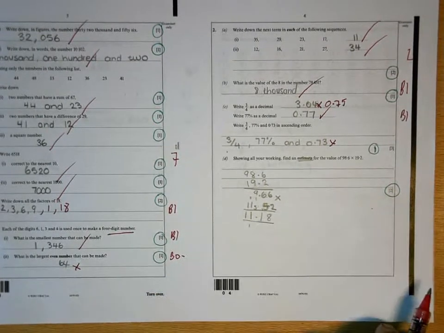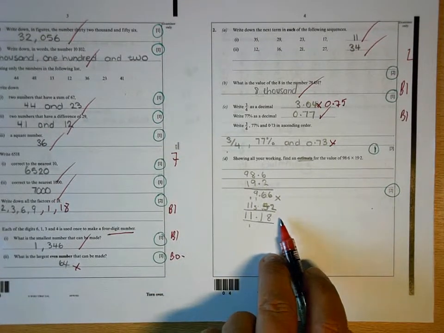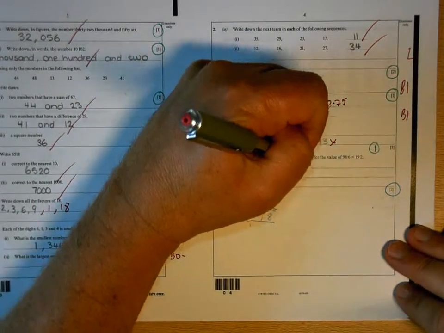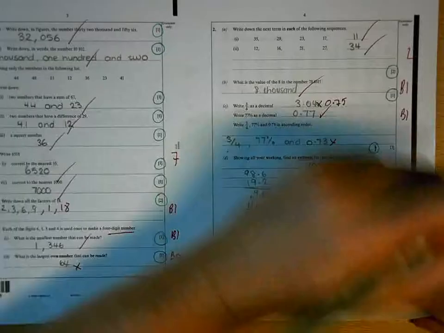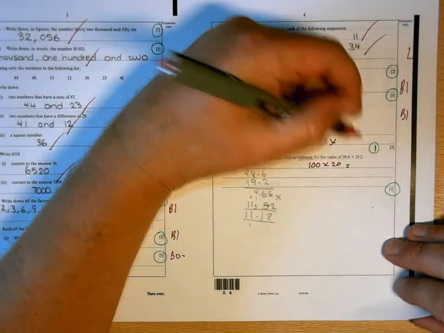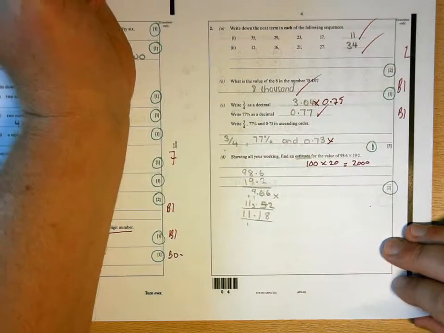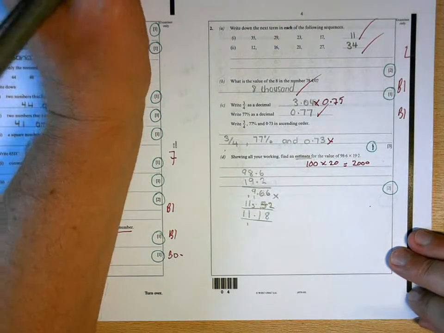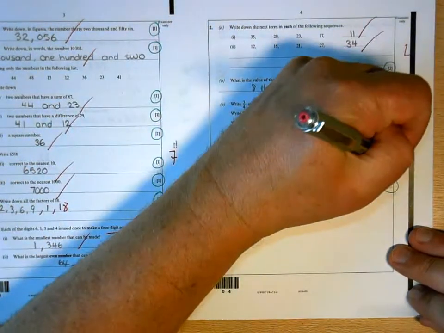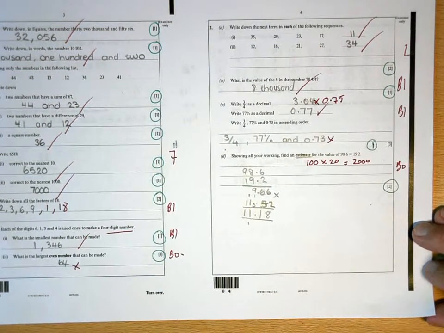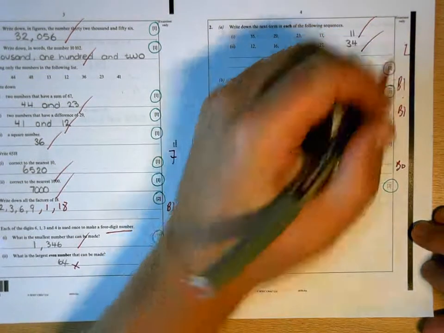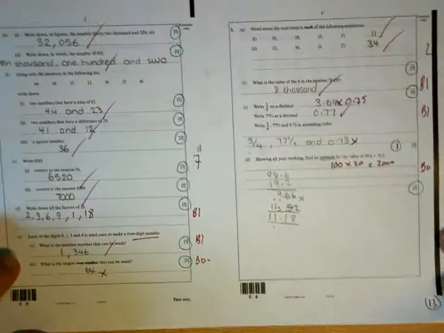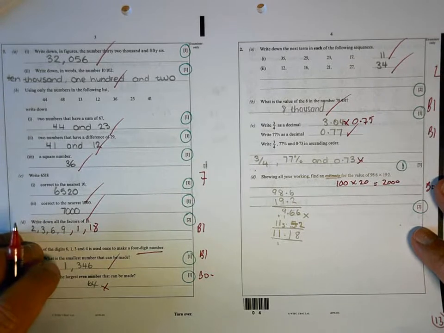And this is an estimate. What you've done there is not an estimate. What they're looking for you to do is to make two close numbers that are easier to multiply. So that's 100, that's 20, and the estimate is 2,000. So you won't get those marks either. So total for the first page: 7, 8, 9, 10, 11, 13. Okay, so there's quite a few marks there that hopefully you can easily put right that you've lost.